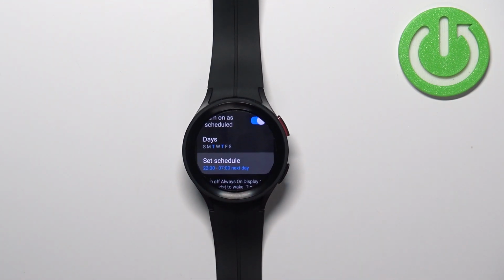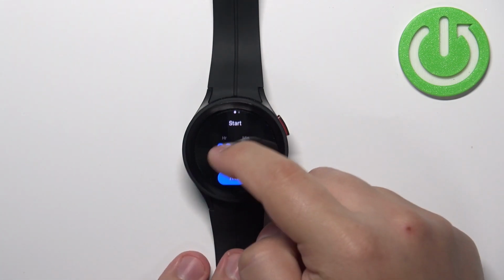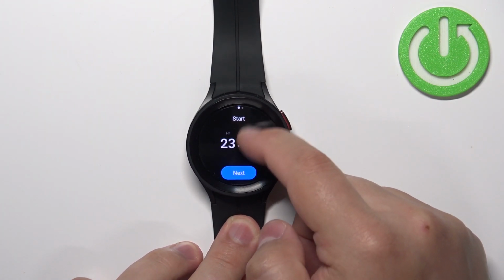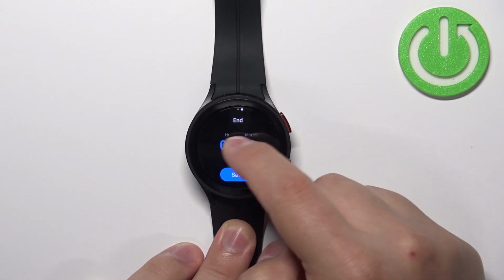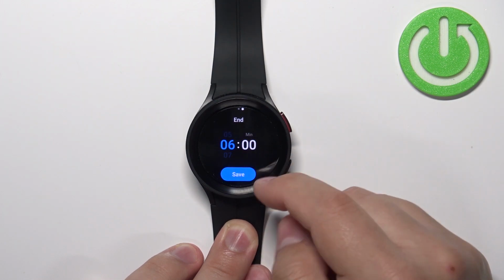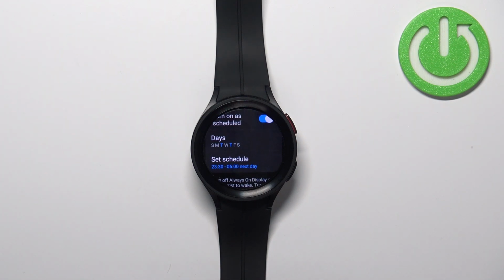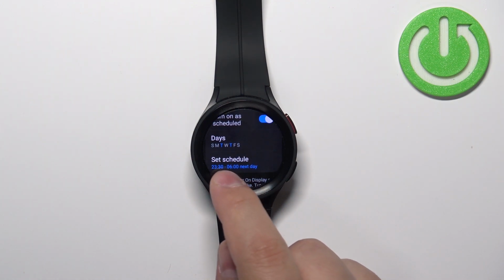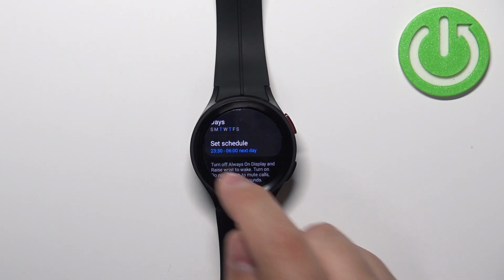Next we have the set schedule, and here we can set the start time, so basically when it should turn on. I'm gonna set it to something like 11:30. Then end mode, and then tap on save. So now the bedtime will turn on automatically and turn off automatically on Tuesdays between 11:30 p.m. and 6 a.m. Or rather, it will turn on 11 p.m. and turn off at 6 a.m.